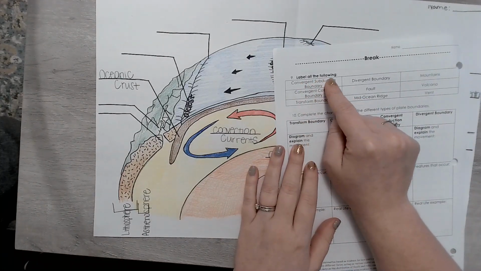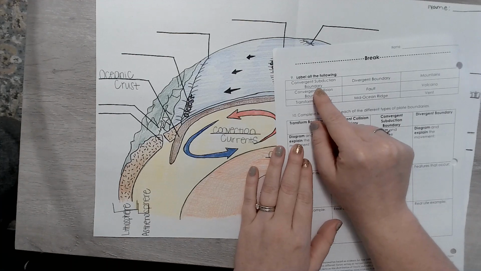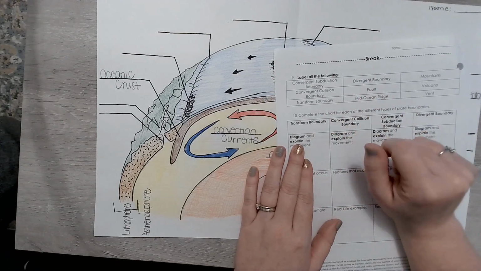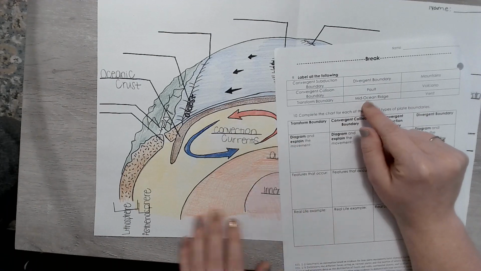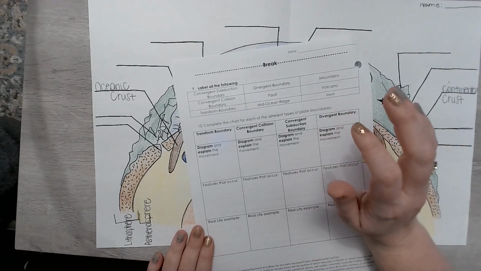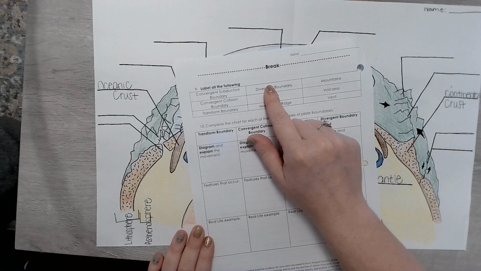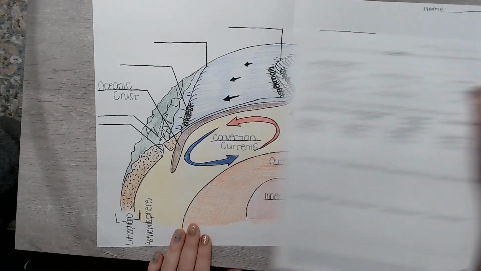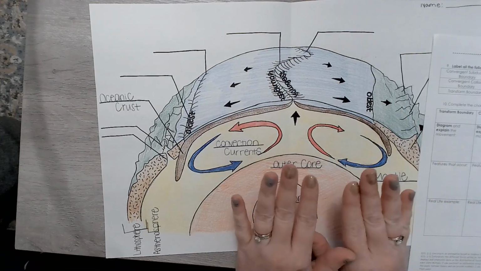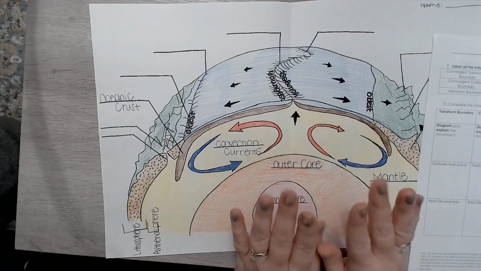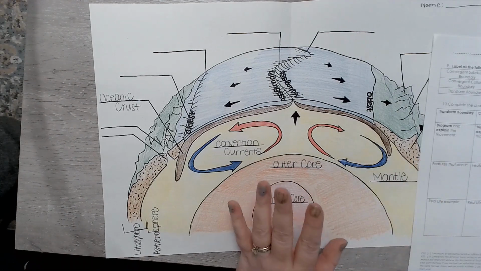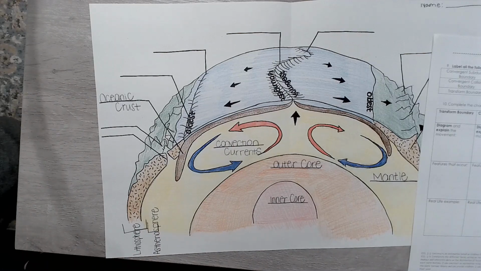So you are going to label all of the following. We need a convergent subduction boundary, a convergent collision boundary, a transform boundary, a divergent boundary, a fault line, a mid-ocean ridge, mountains, volcanoes, an event. So a lot of these, because boundaries create these, are pointing to the same thing. Now I do not mind which one is labeled which, but you only need one of each. So for me, this is just where I like to start, but it's totally your call.